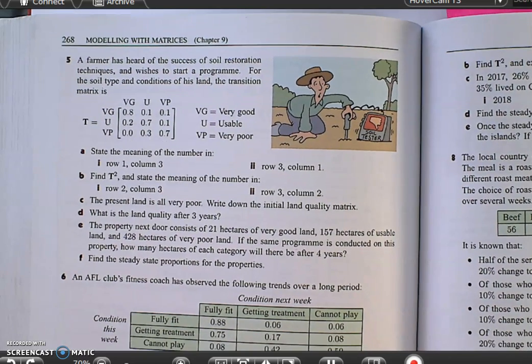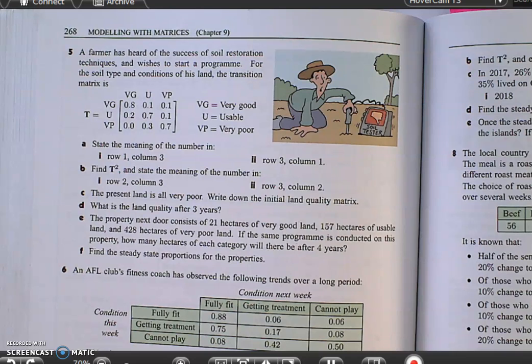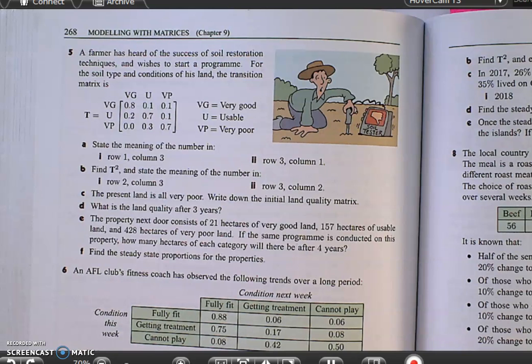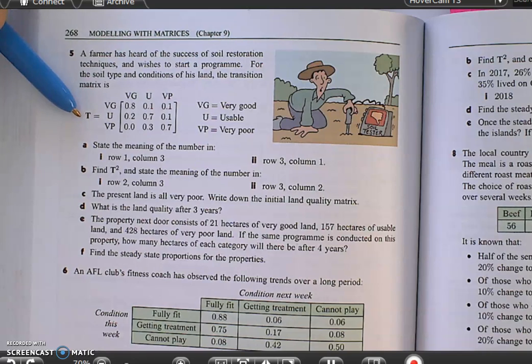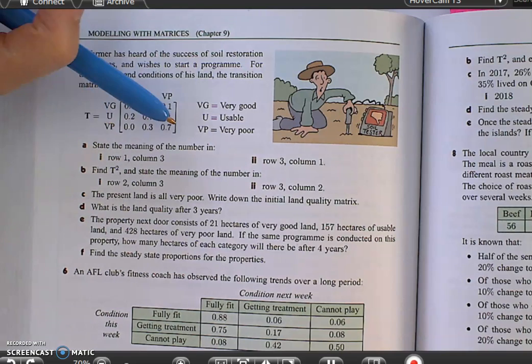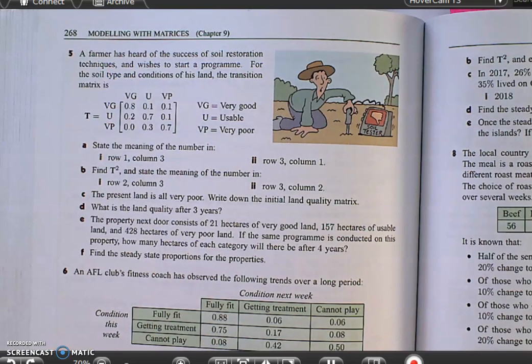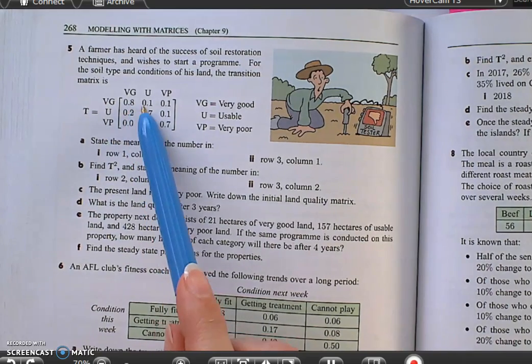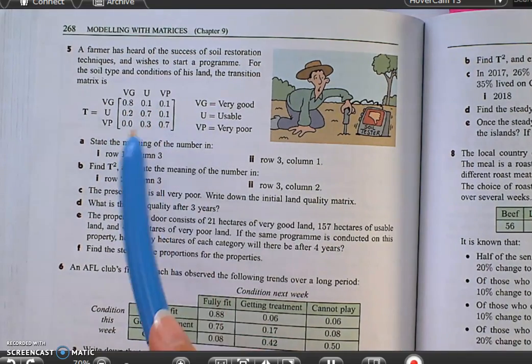A farmer has heard of the success of soil restoration techniques and wishes to start a program. For the soil type and conditions of his land, the transition matrix is as follows. I'm just going to point out some things to make sure that you do this on the test. Always label with a letter. Transition matrices is normally a T. Make sure you've got square brackets, and each of your rows always adds up to 100%, so double check that.